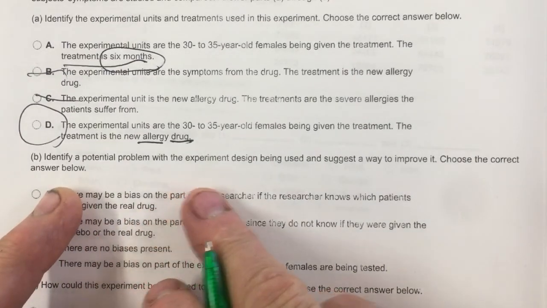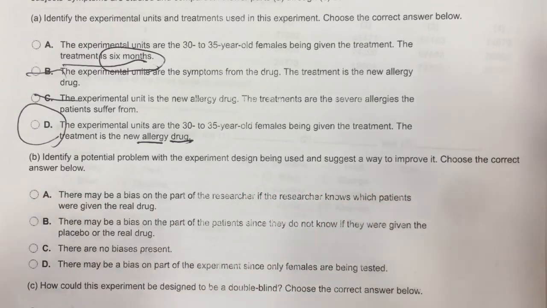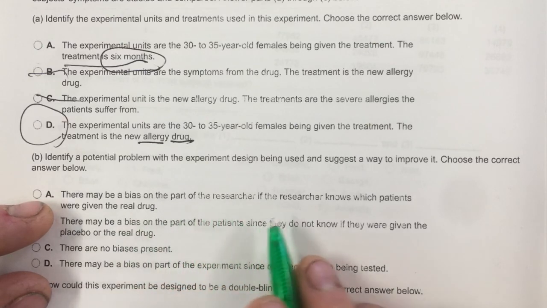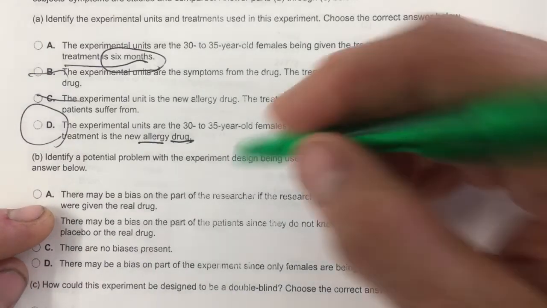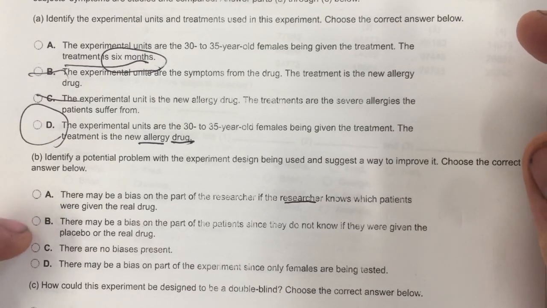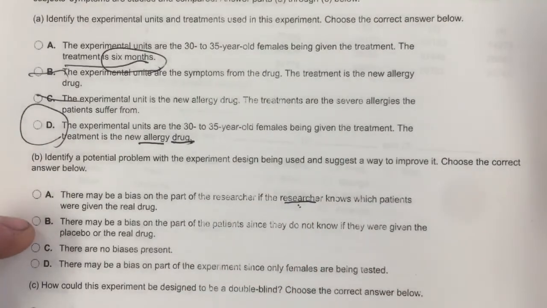identify a potential problem with the experiment being used and suggest a way to improve it. So like there could be a bias, a problem that may make the numbers not exactly perfect. Okay, so let's see here. What could be wrong with this? A, there may be a bias on the part of the researcher if the researcher knows which patients were given the real drug. That is true there. If the researcher knows who's getting the drug, then that could cause a bias. So if the researcher does not know, that's called double blind. Remember we talked about that just a second ago.